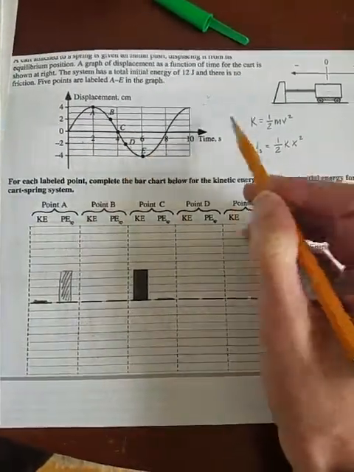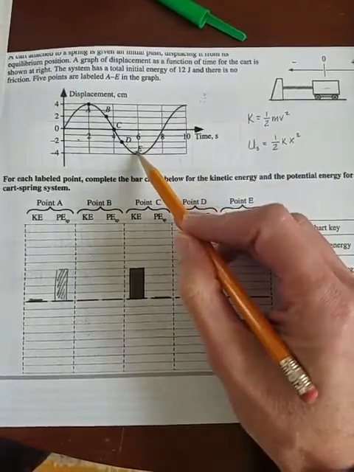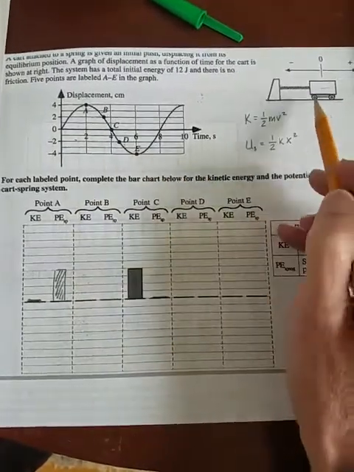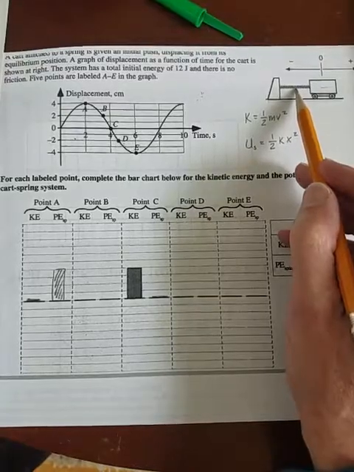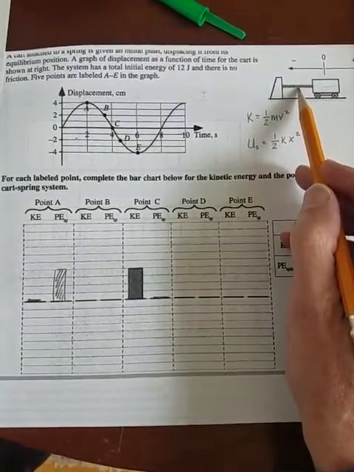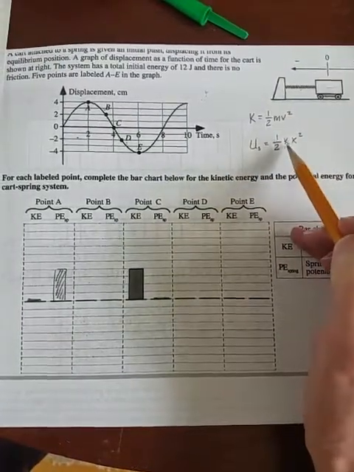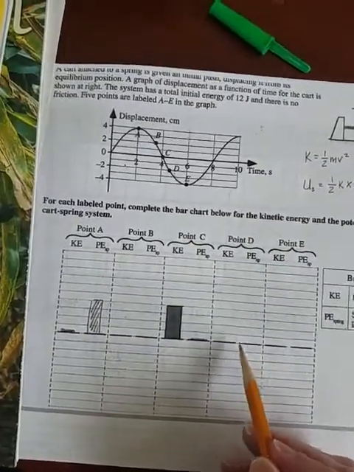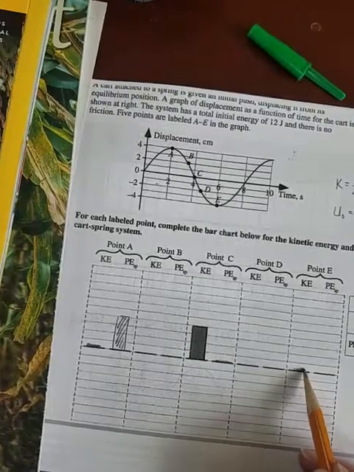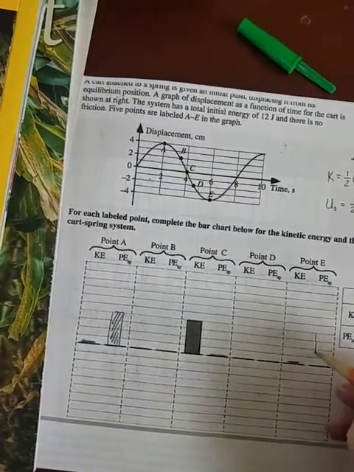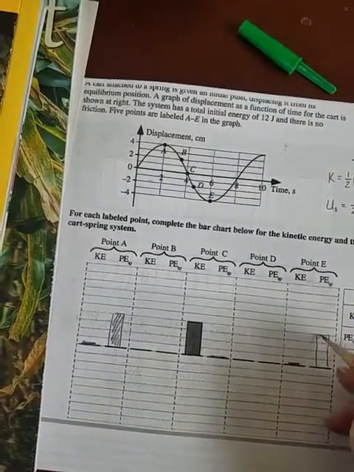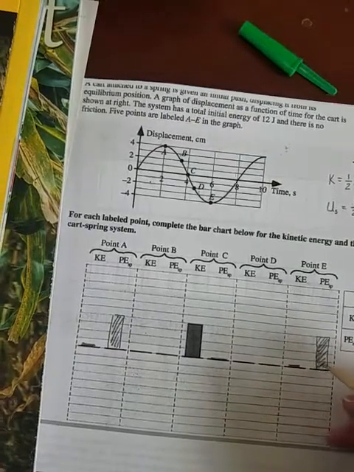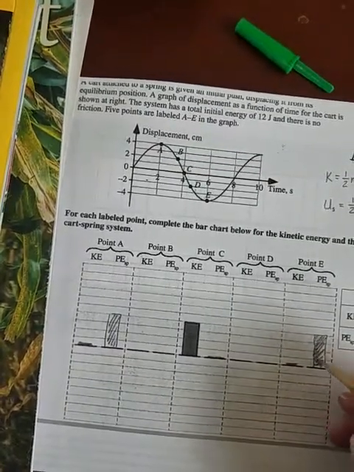And at E, we're going to be at our furthest left position. So that means all the way scrunched in, which means that we'll be stopped. So there's no kinetic energy, but there will be all potential energy. So same thing as what we just drew. There'll be no kinetic energy and 4 bars of potential energy. So now we need to do the in-between parts.